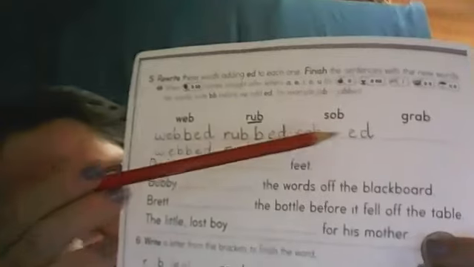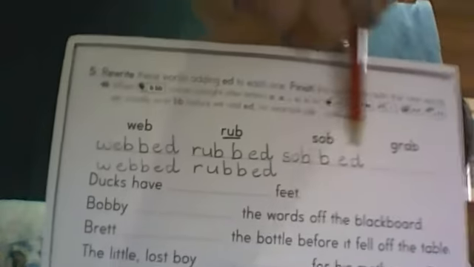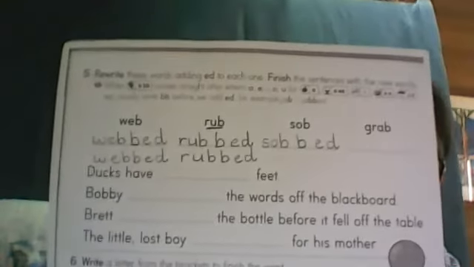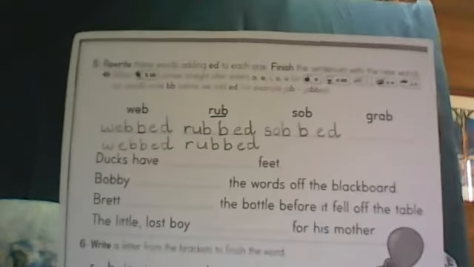What do you think I'm going to do here now? Sobbed. Do you think I'm going to put another B in the middle now? Yes, because I need 2 B's in the middle of this word sobbed. There's 1 B there already. Now I'll put another one in. And this is what I'm writing. Have you got something like that on your page? You should have sobbed. Sobbed. I'll hold this here for a moment so that you can write that down on your page too.